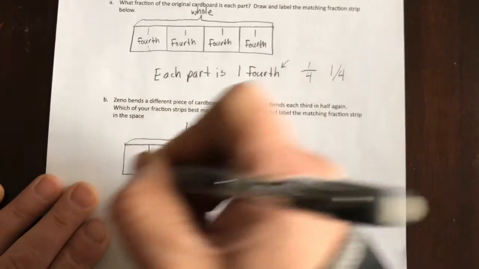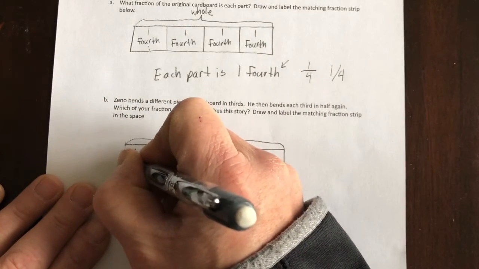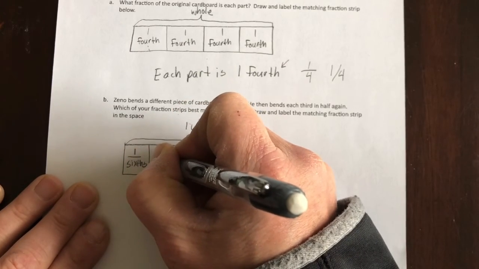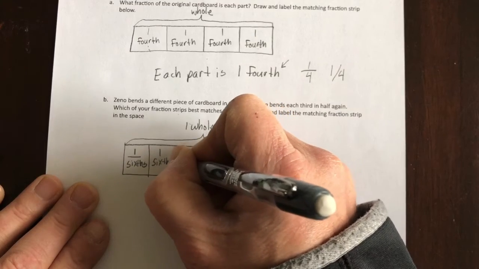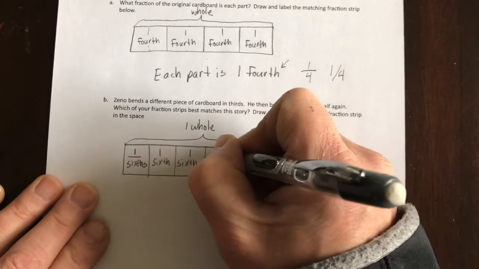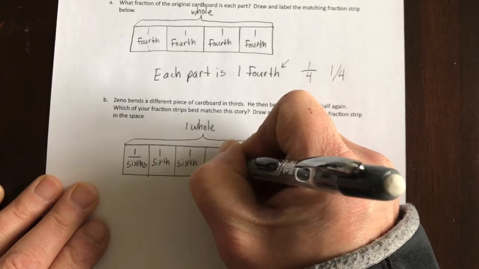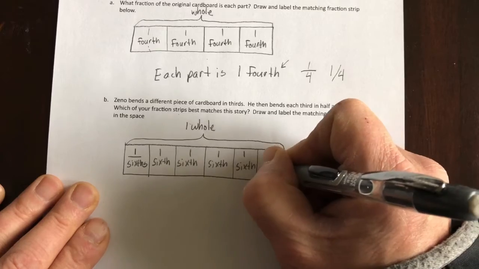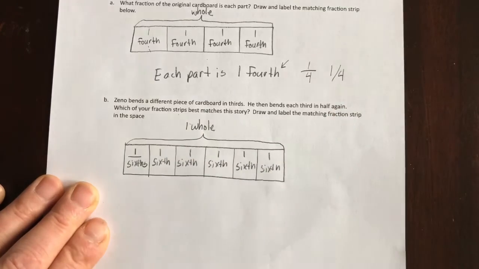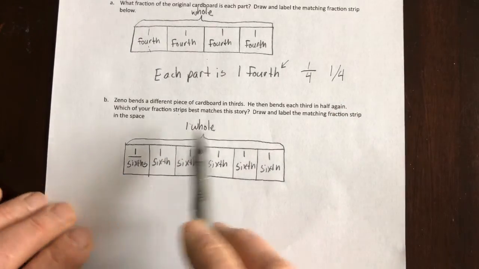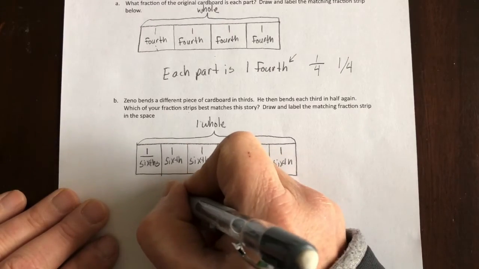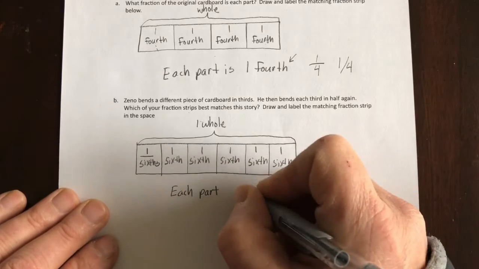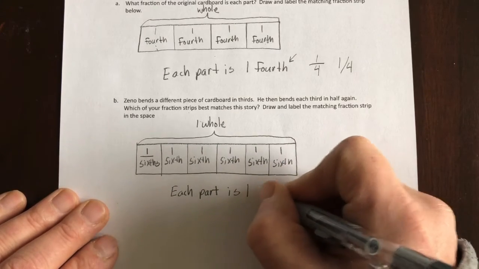So again, this is my whole. These are my unit fractions, 1/6, 1/6, 1/6, 1/6, 1/6, and 1/6. Okay, so each part is 1/6. I'm going to say that. Each part, partitioning this, is 1/6.